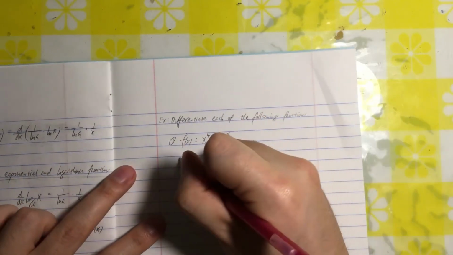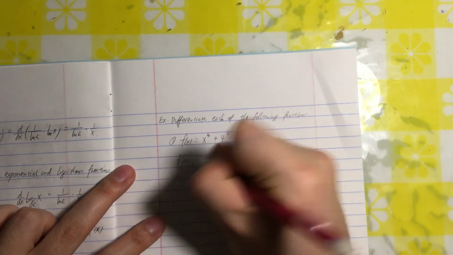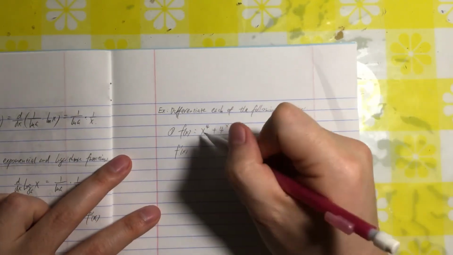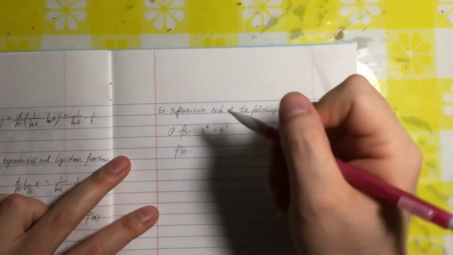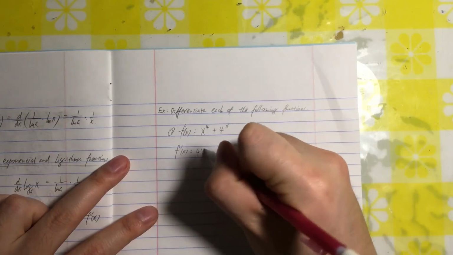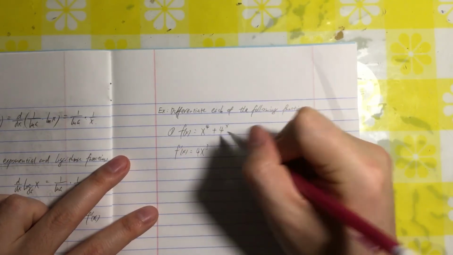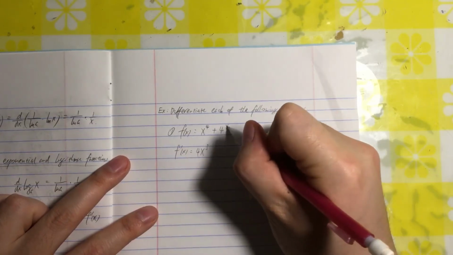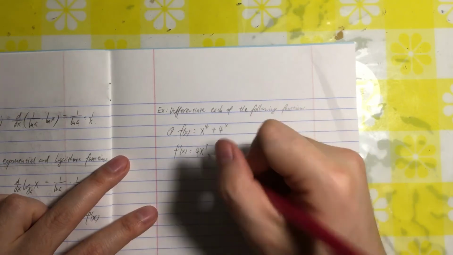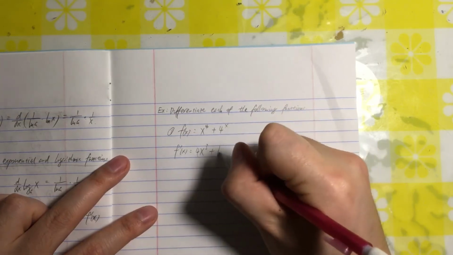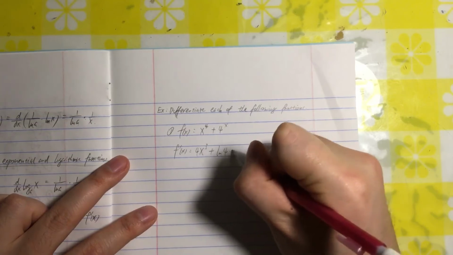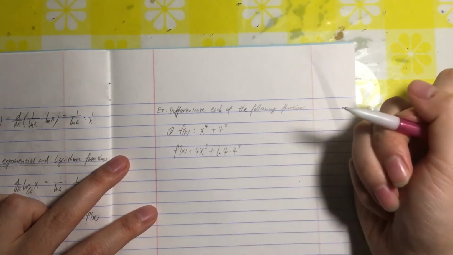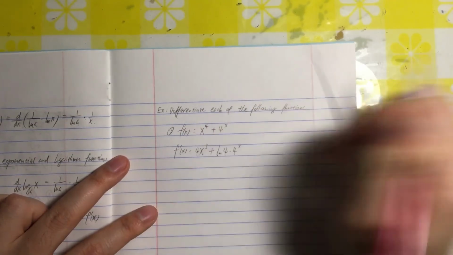How can we take the derivative of function f? We know that for x raised to the power 4, we can use the power rule. We get 4x cubed. And for 4 to the power of x, this is the general exponential function. When we take the derivative, we get ln of 4 times the function itself. That's the derivative of this function.